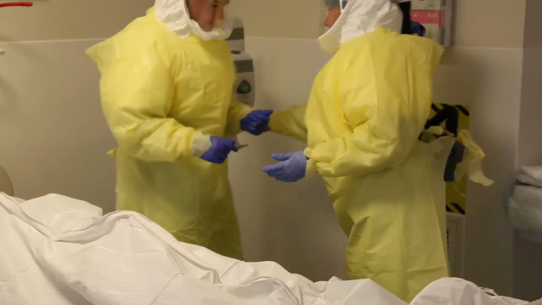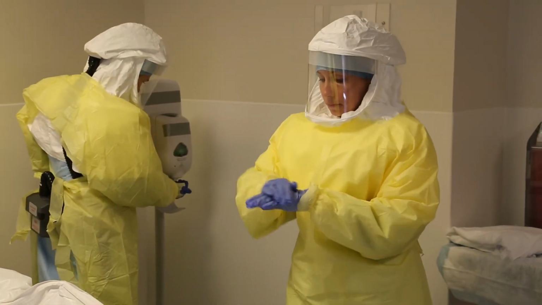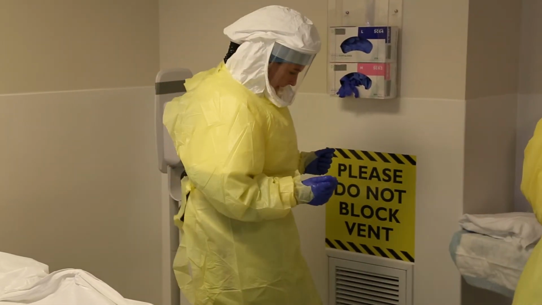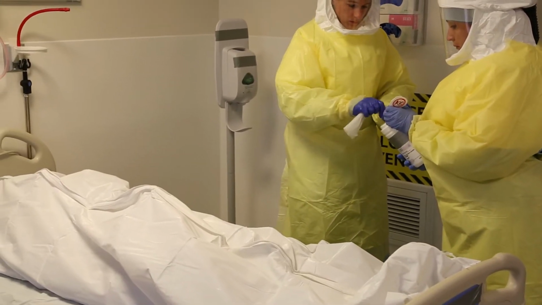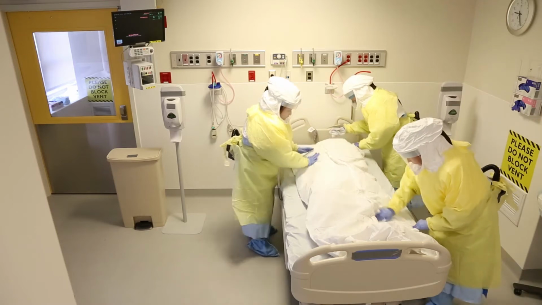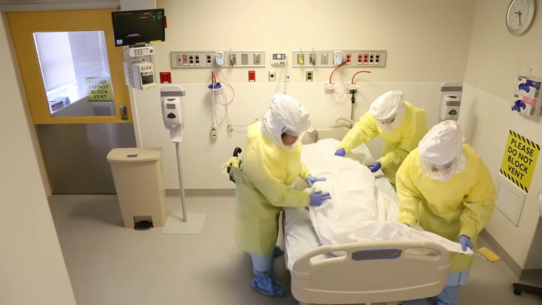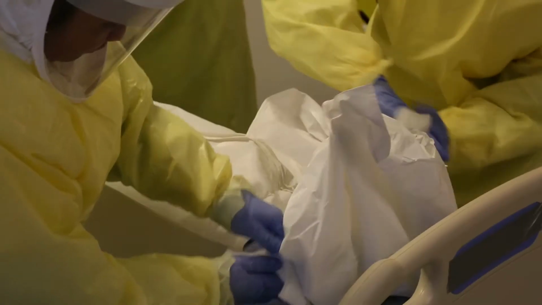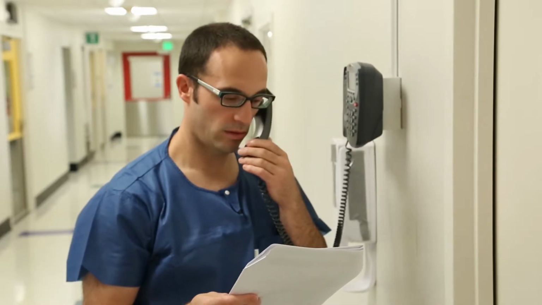Perform hand hygiene. Change outer gloves if visibly contaminated. Disinfect the outside of the bag with hospital-approved disinfectant wipes. Allow for drying and product-specific contact time for the disinfectant to work. Make sure to disinfect the bottom of the body bag. Perform hand hygiene.